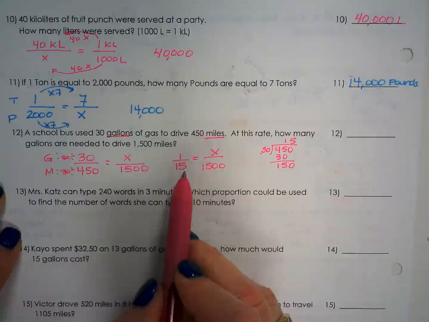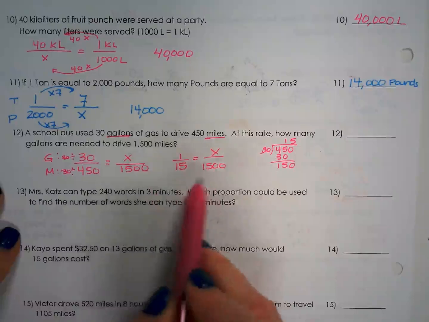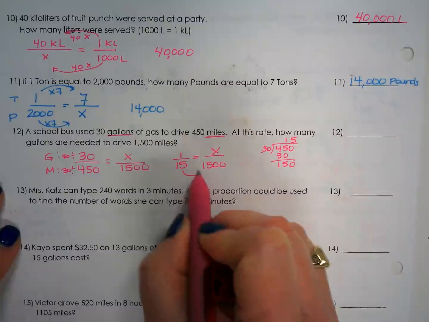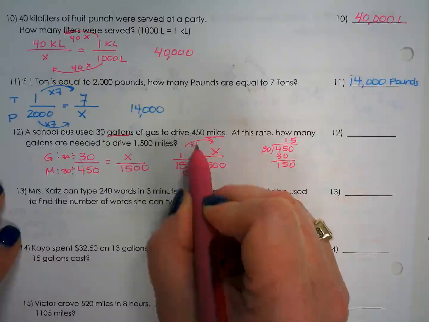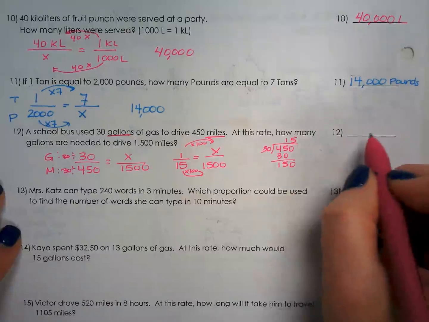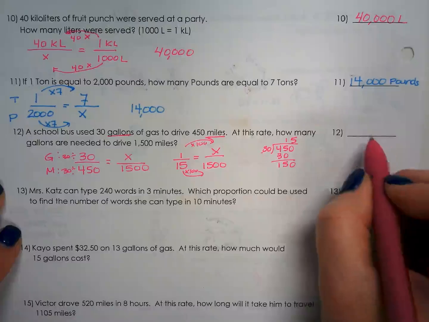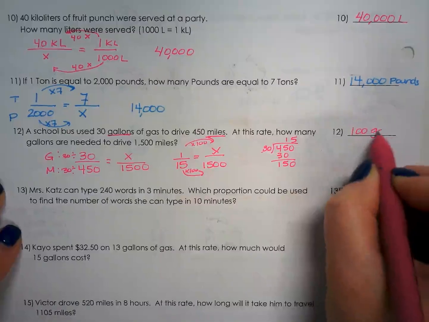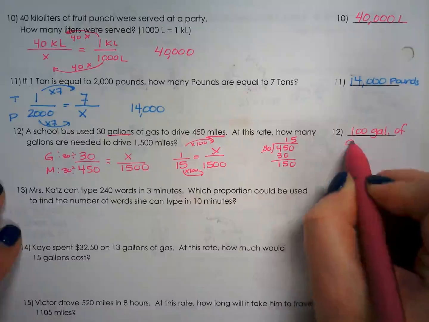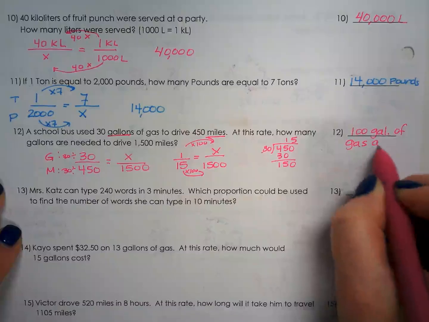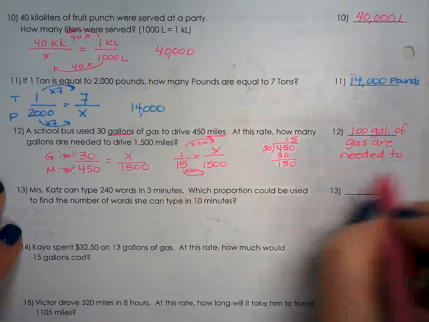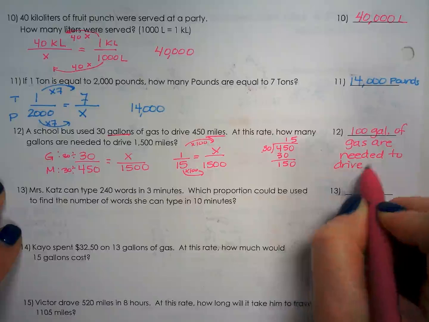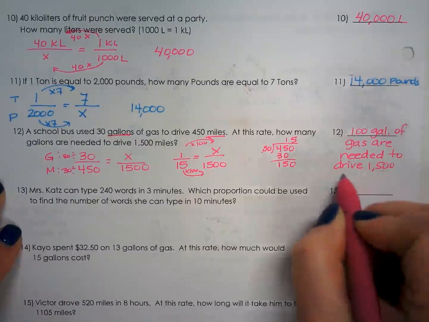All right, how many zeros do we need to add onto here? We need 2. So if we multiply by 100, that's where those 2 zeros come from. So it turns out, it asked, at this rate, how many gallons of gas? 100 gallons of gas are needed to drive 1,500 miles.